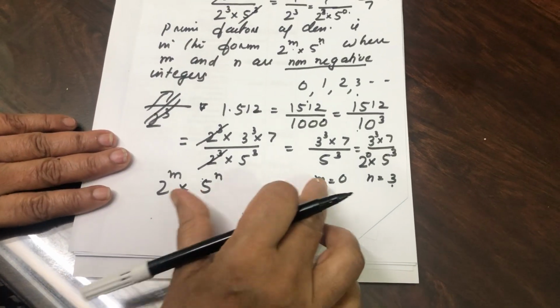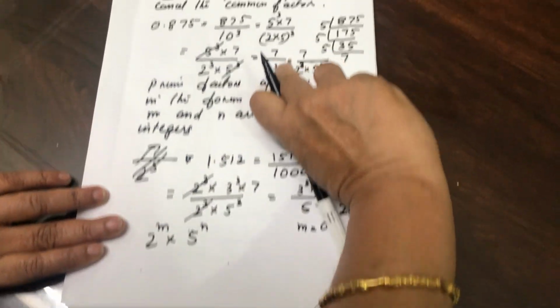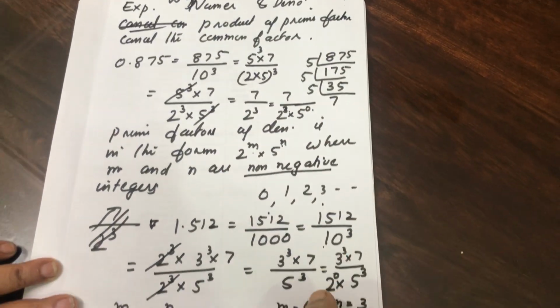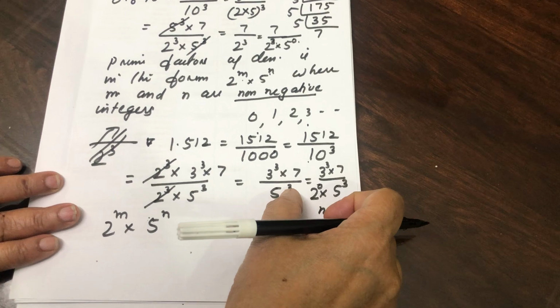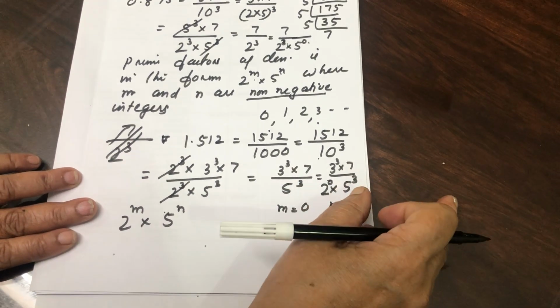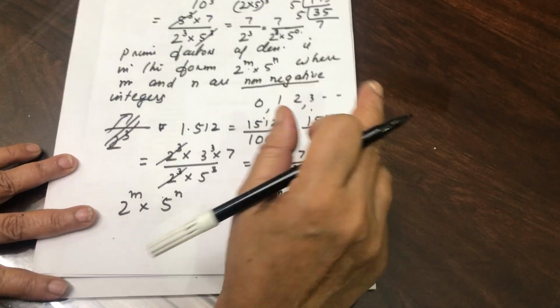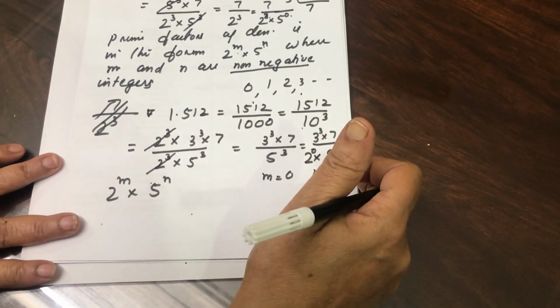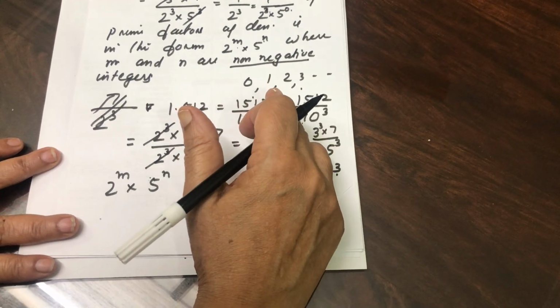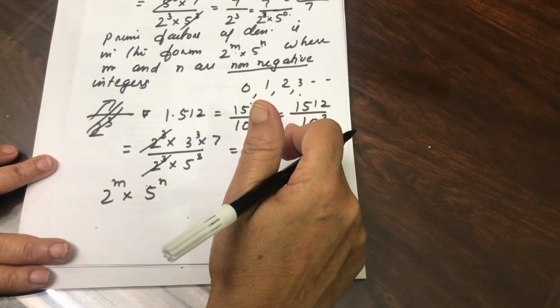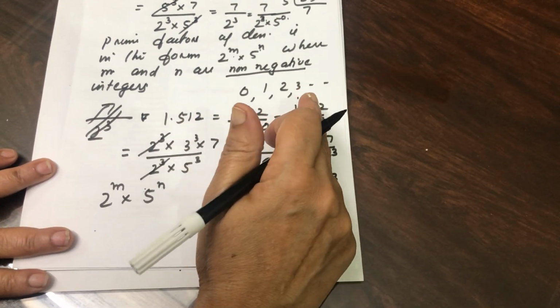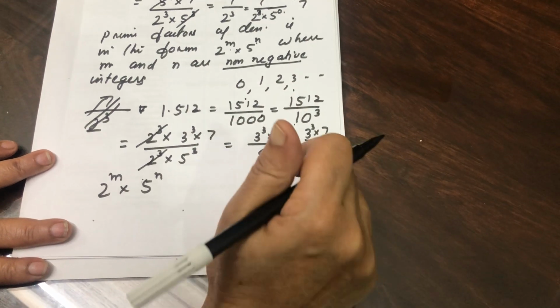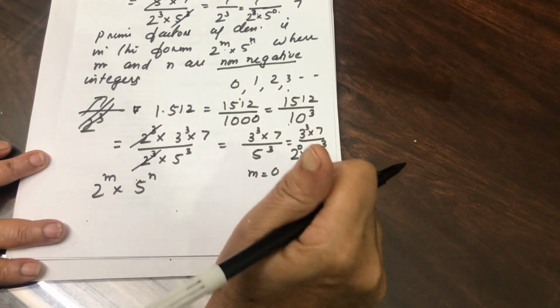Now just come back. Here you have got only 2 in the denominator, and here you got only 5 in the denominator. Remember what you have learned in your 8th standard: without doing long division, classify rational numbers into terminating decimal expansion or non-terminating repeating decimal expansion.